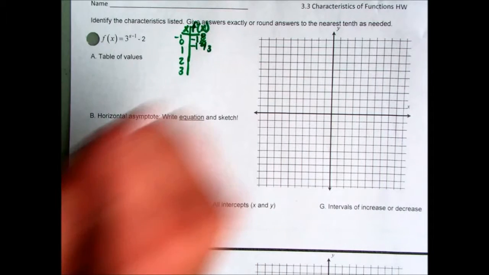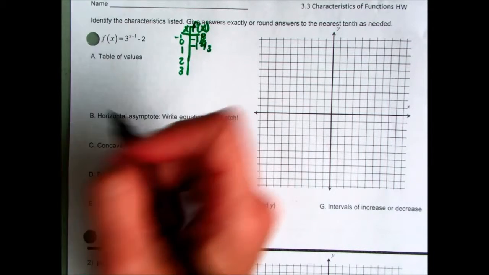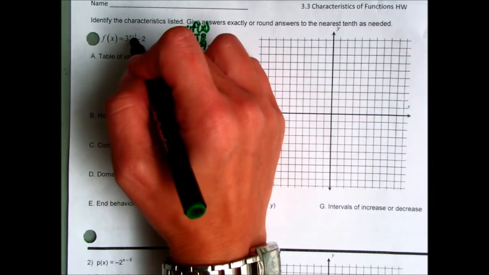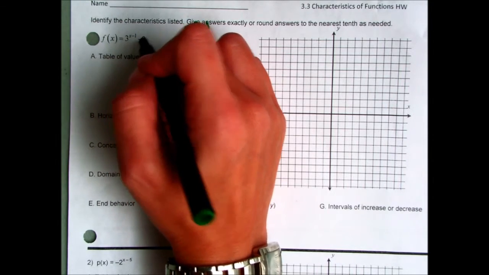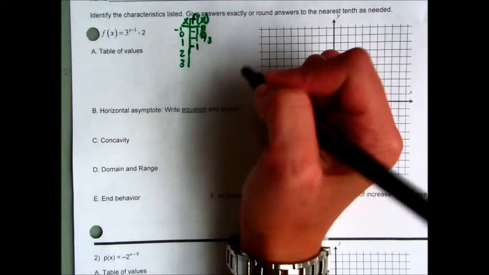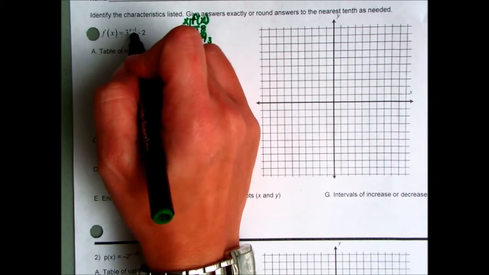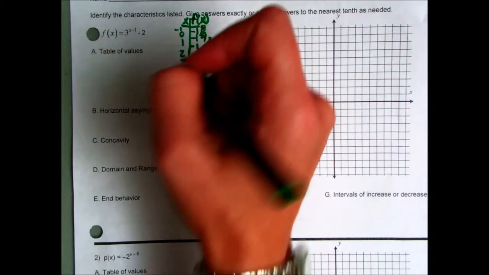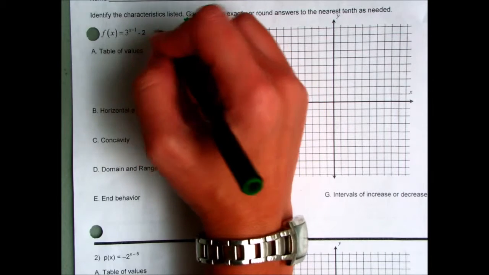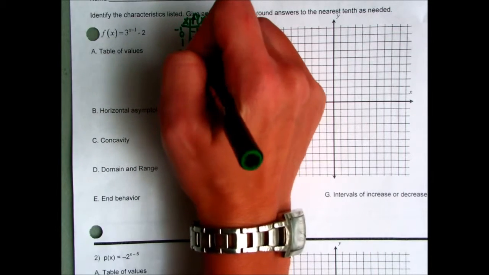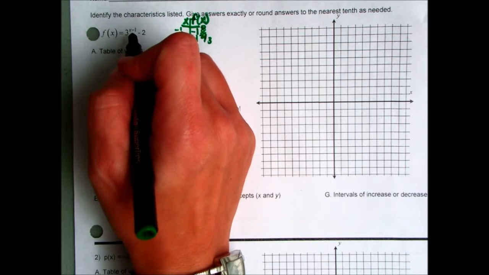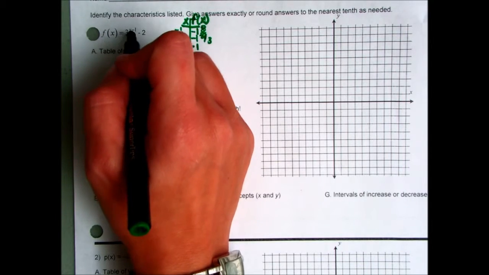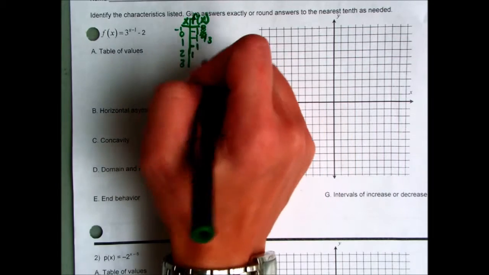It's kind of getting all muddled here. I'll move that in just a minute so you can see better. Then we're going to do a 1 in there. 1 minus 1 is 0. 3 to the 0th is equal to 1. And 1 minus 2 is negative 1. Then we do the 2. 2 minus 1 is 1. 3 to the first power is 3. 3 minus 2 is 1. And then finally 3. 3 minus 1 is 2. 3 squared is 9. 9 minus 2 is 7.